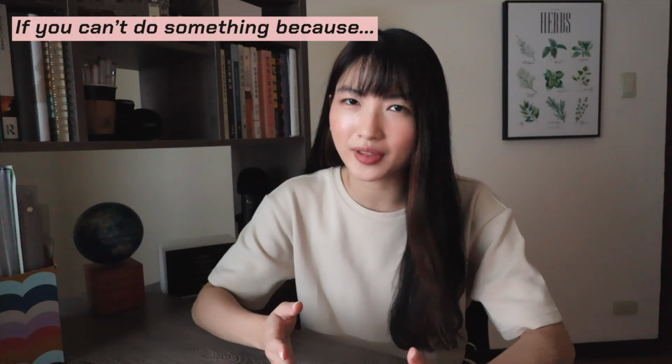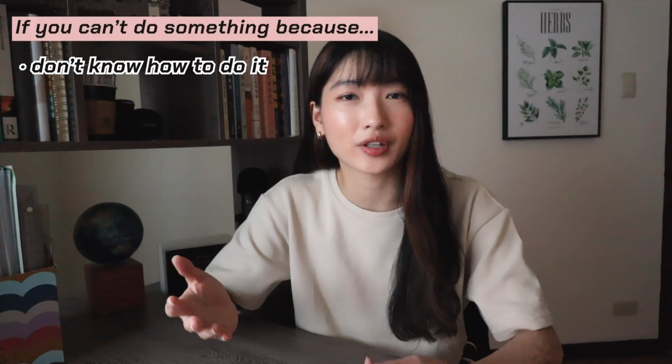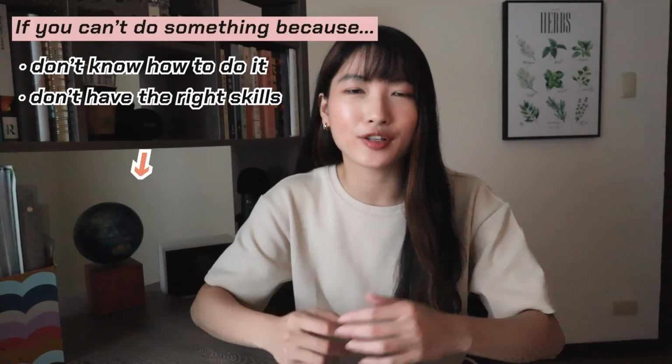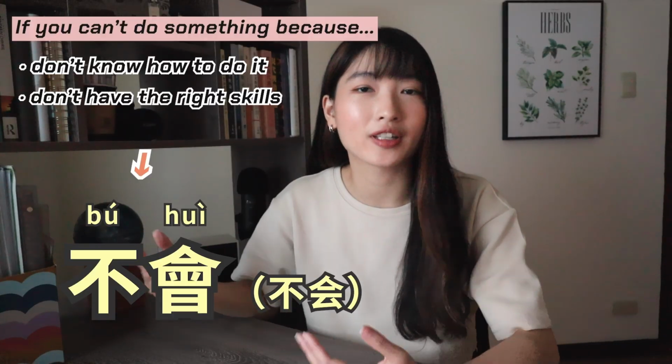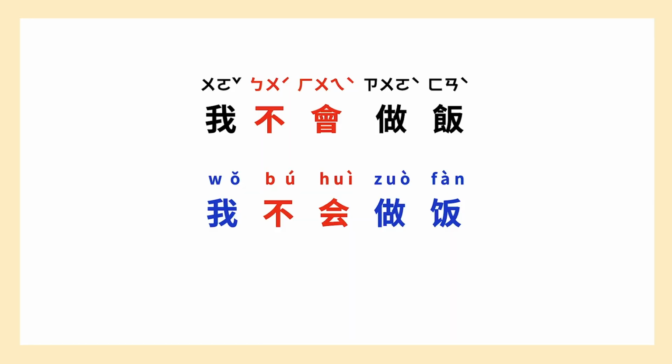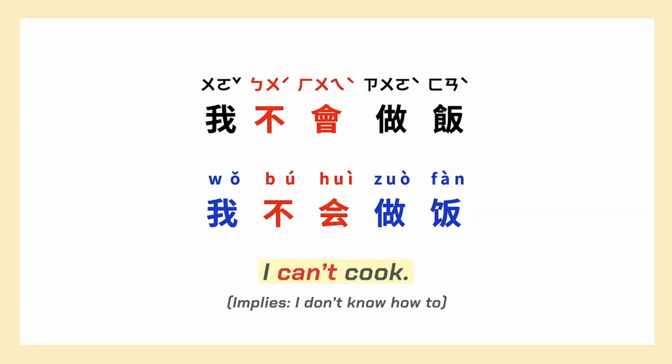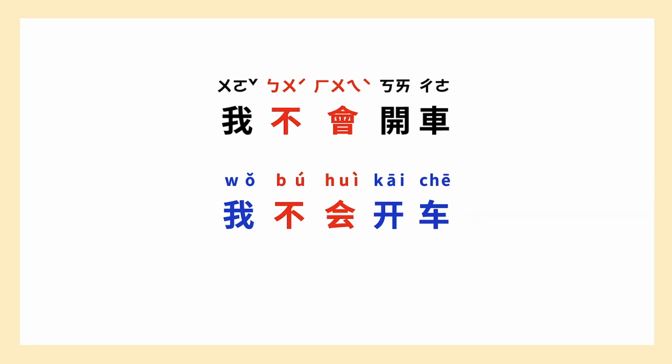If you can't do something because you don't know how to do it or don't have the right skills, then you can use 不会. For instance, 我不会做饭。I can't cook. 我不会开车。I can't drive.